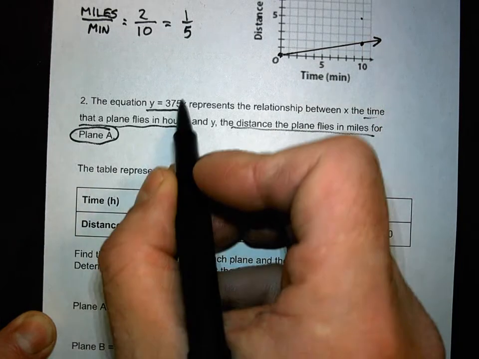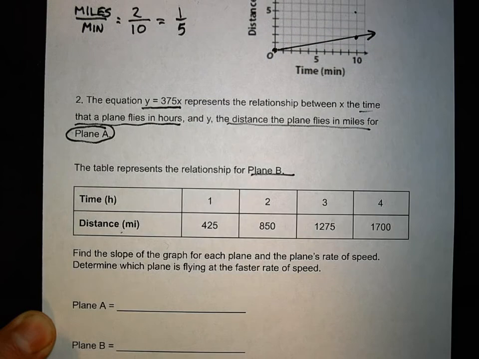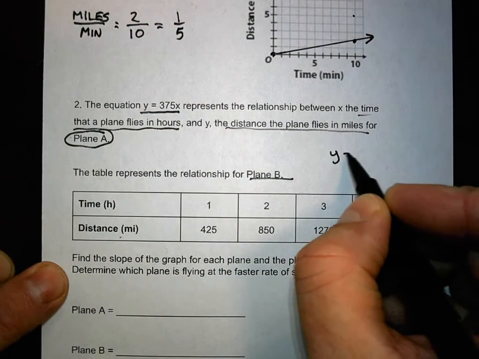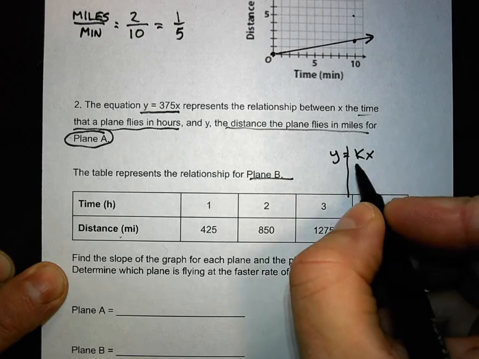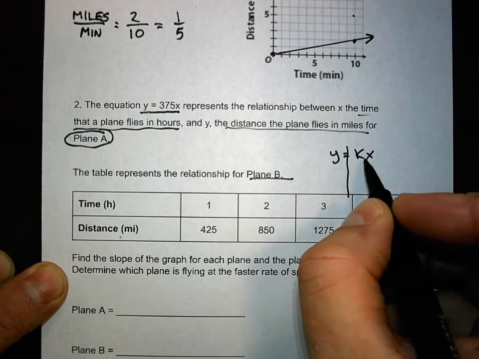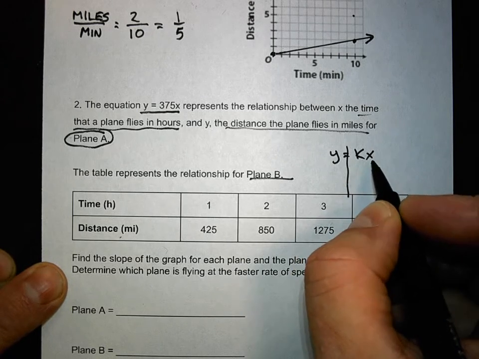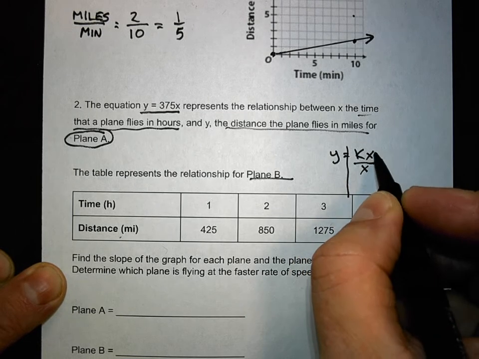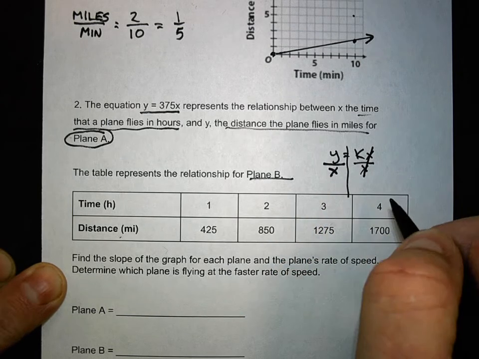So we've got plane A, and it's y equals 375x. So we don't have to do any work on that one. It says plane B is this table here. Well, how do I get k? Remember, if y equals kx, you guys buy that? If I do some math, how do I get x off this side? K and x are multiplied, right? If I divide this side by x, what's that going to do to these two? They're going to cancel out. But I got to do it to both sides. So k actually equals y over x, doesn't it?